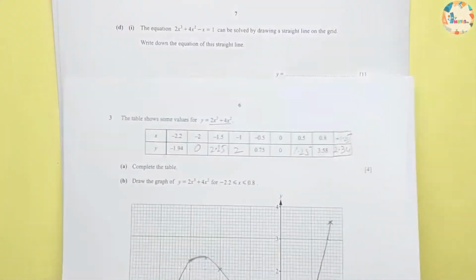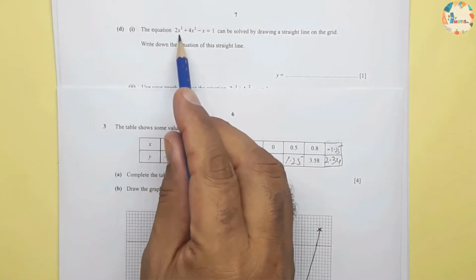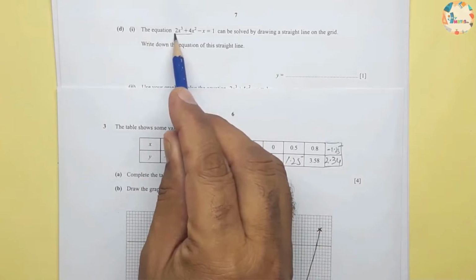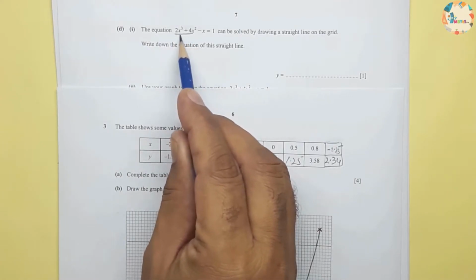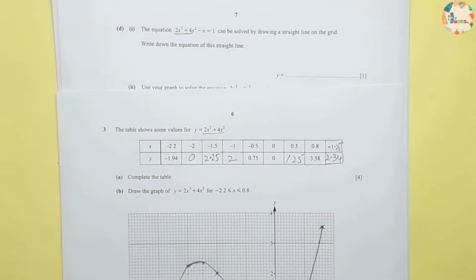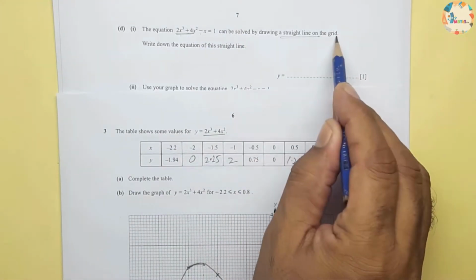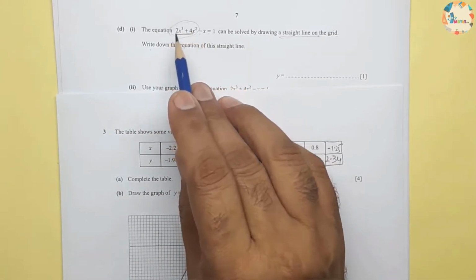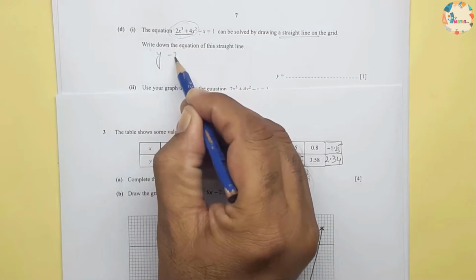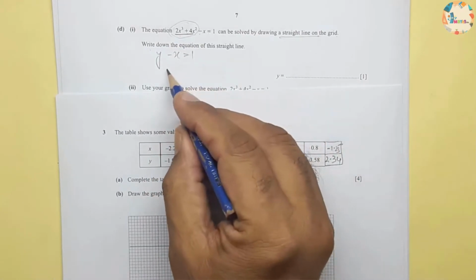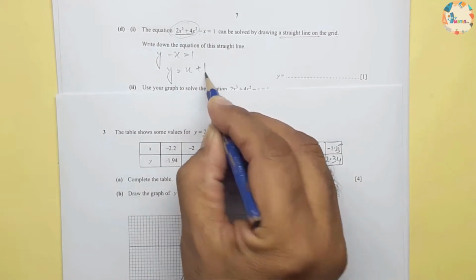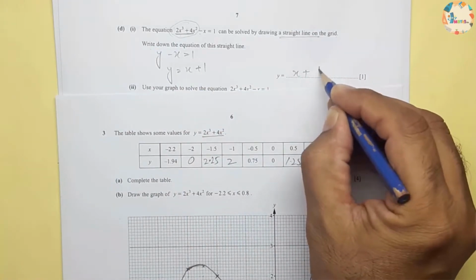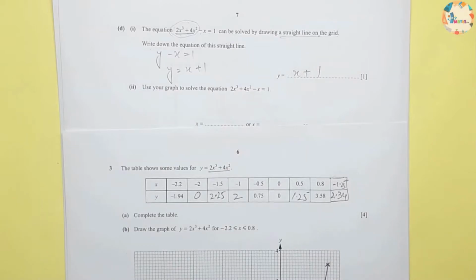This is done. Then they are saying D part, the equation, this portion is f of x, which is y. So y minus x is equal to 1 can be solved by drawing a straight line on the grid. Write down the equation of the straight line. So this portion will be y. So we can write y minus x is equal to 1, or we can write y is equal to x plus 1. So y is equal to x plus 1 will be the equation which we can form from this given function.